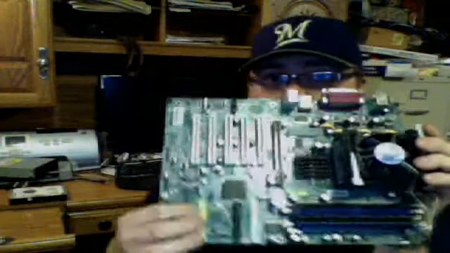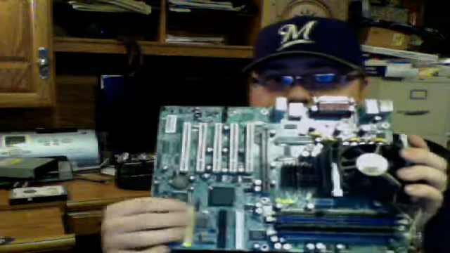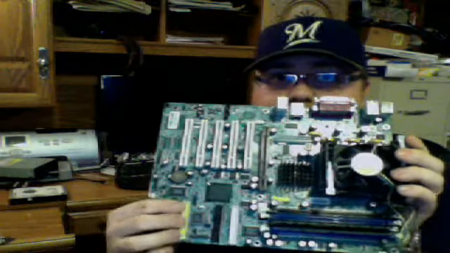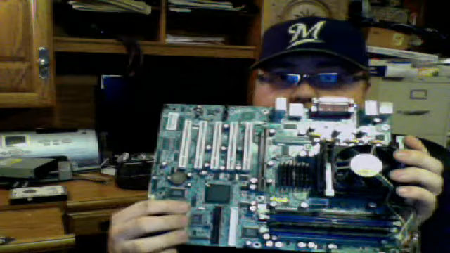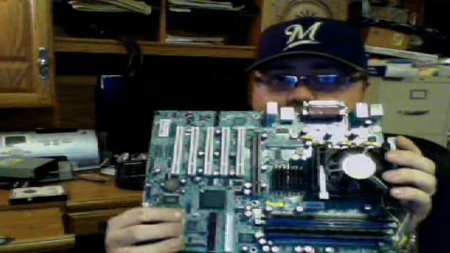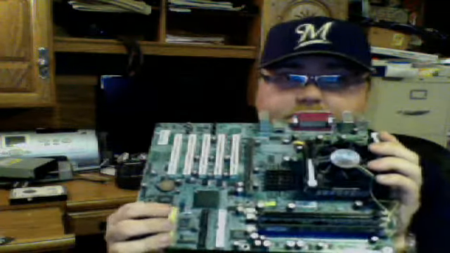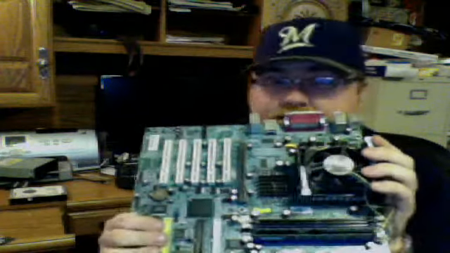The last part on the motherboard I'm going to show you is these slots right here. These are IDE ports on the motherboard. Those allow for connecting hard drives and optical drives such as DVD, Blu-ray, DVD burner, CD burner.